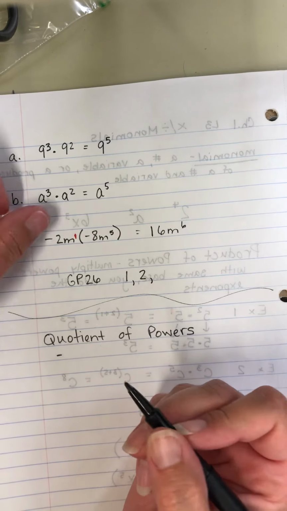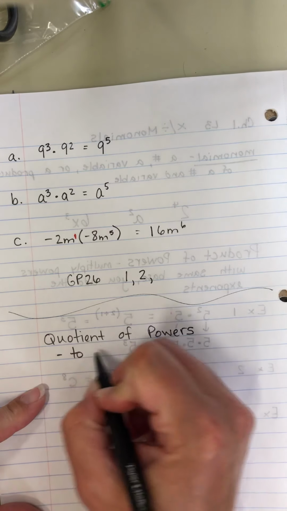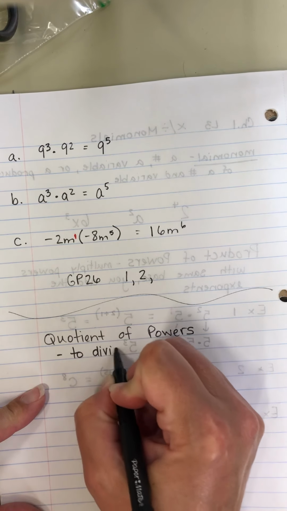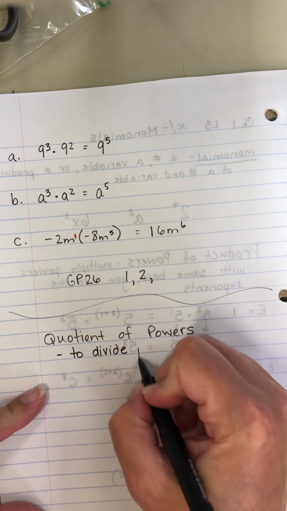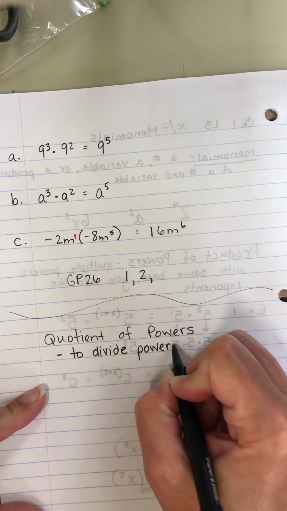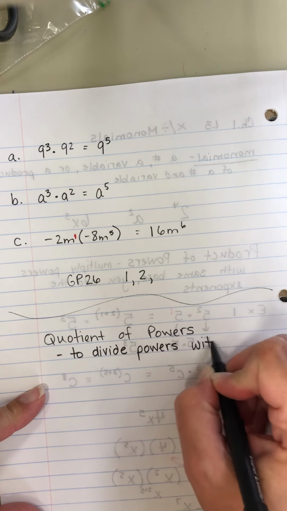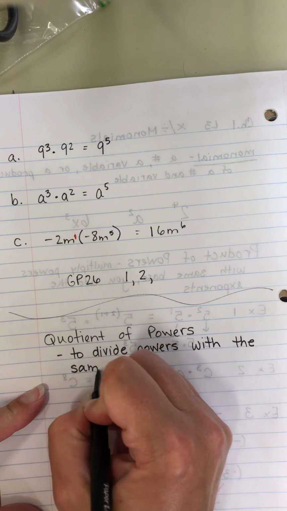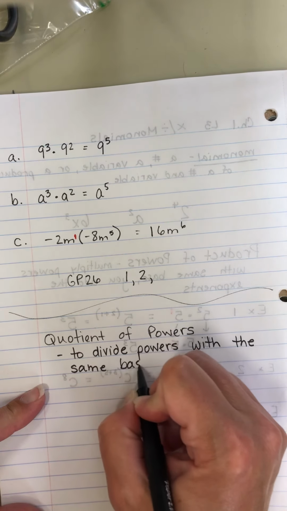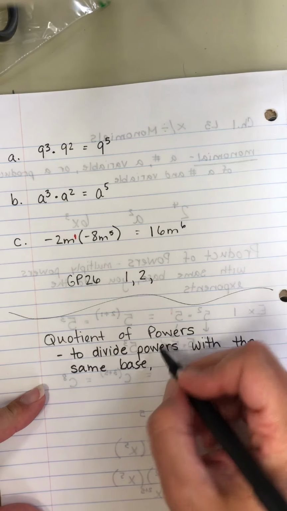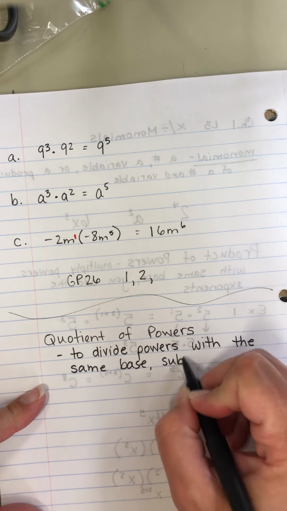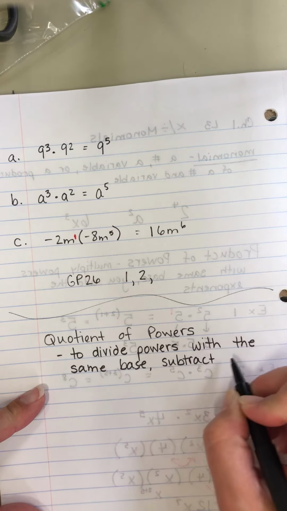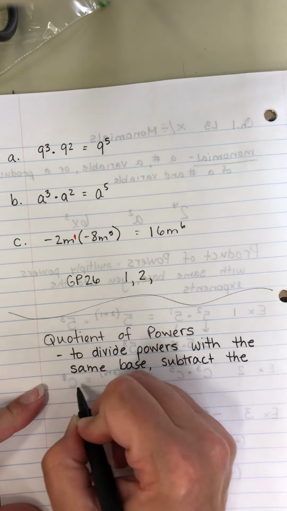And the directions for that is to divide powers with the same base, we are going to subtract the exponents.